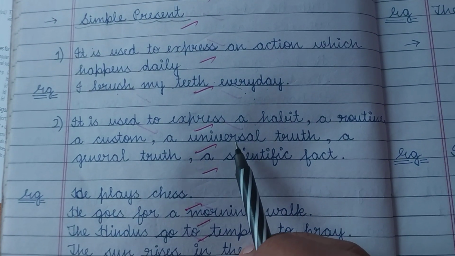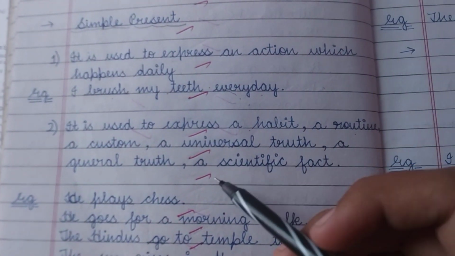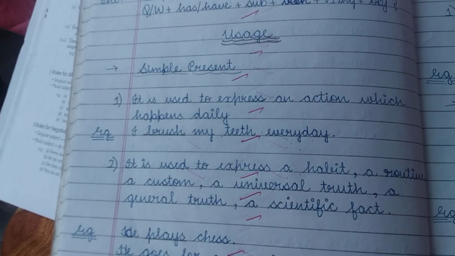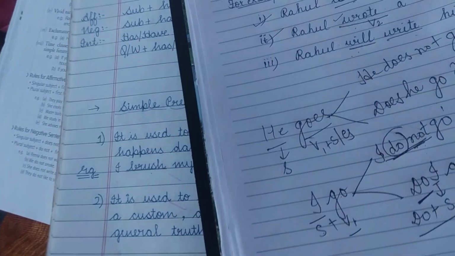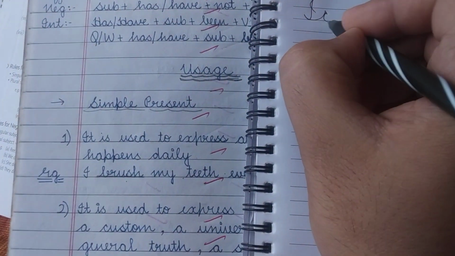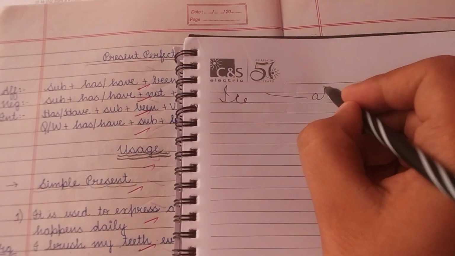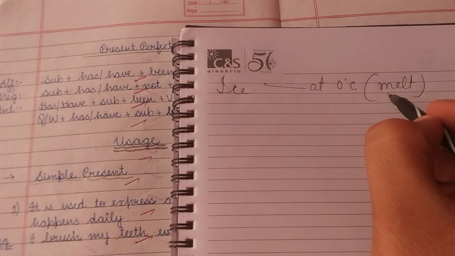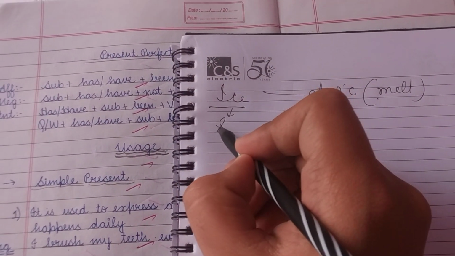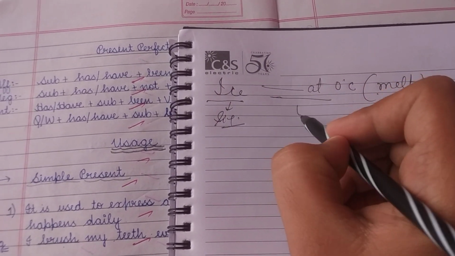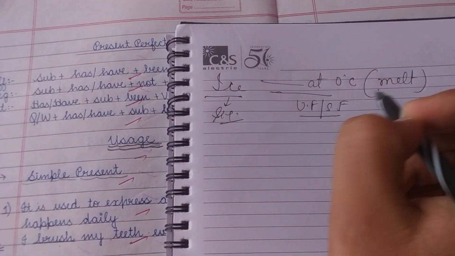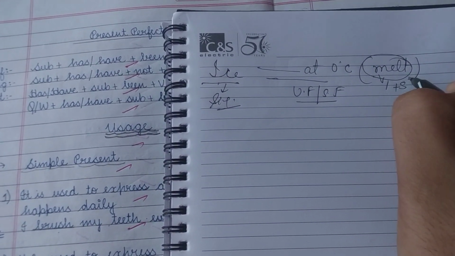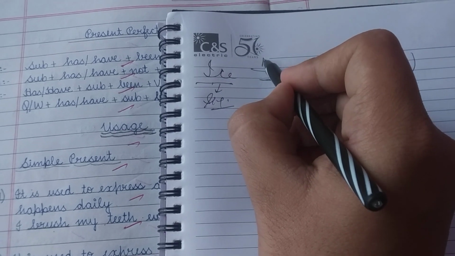Like if it comes in the paper, ice dash at 0 degree Celsius, and in the bracket it is written melt. Now what is the subject for you? The subject is ice. It is singular. And you know very well this is a universal fact also, a scientific fact also. So the verb first form is given to you. The subject is singular, so you will add S or ES to the first form of the verb. So this will be ice melts.